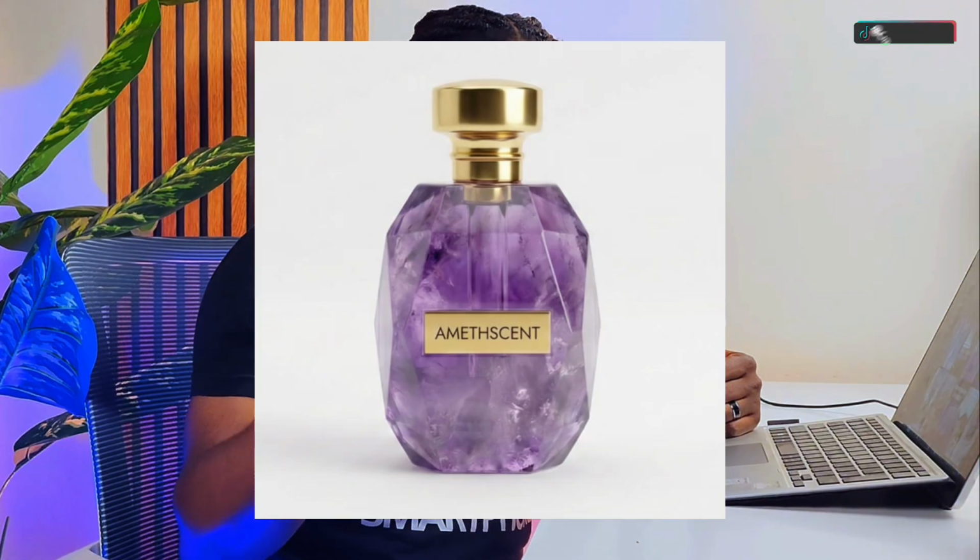I actually generated this using Nano Banana. All right, it doesn't exist because I wouldn't want to give any product any free promotion. All right, I created this Amith scent, which is a perfume brand. Okay, and then I also generated 4 different images of this perfume. All right, and then I went to TikTok, searched for perfume UGC, and then I was able to find this particular video.